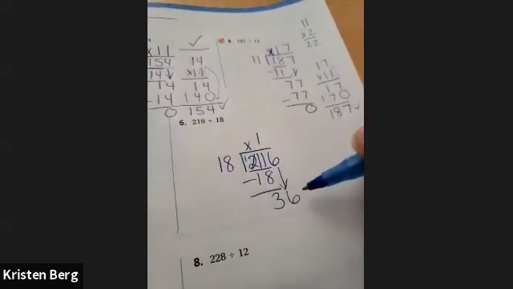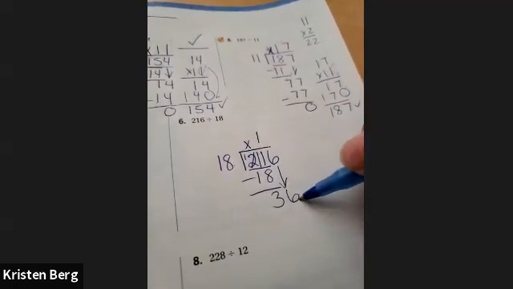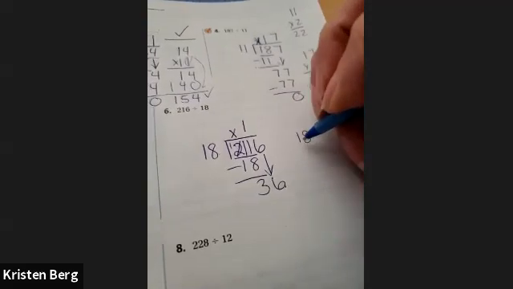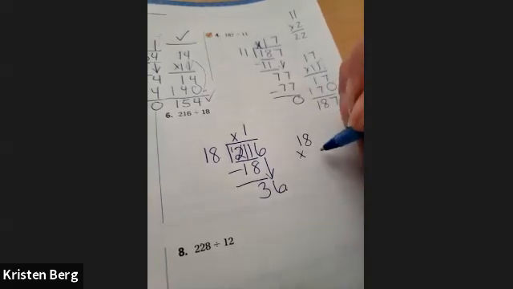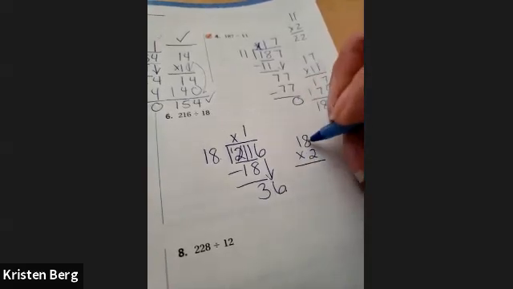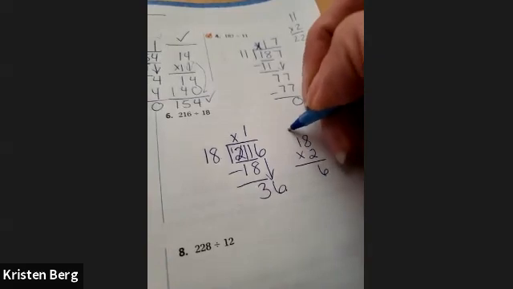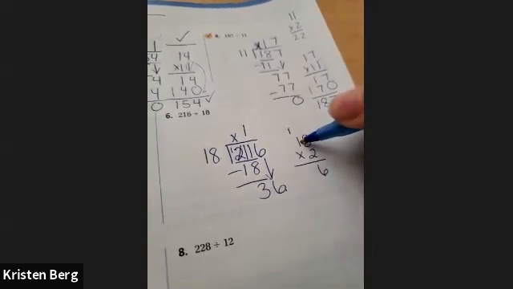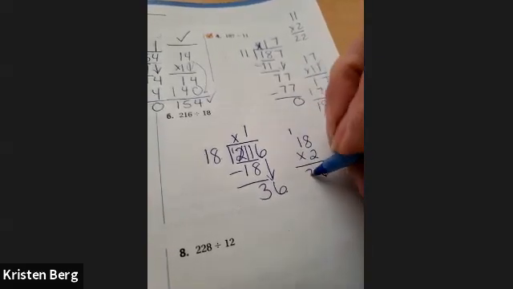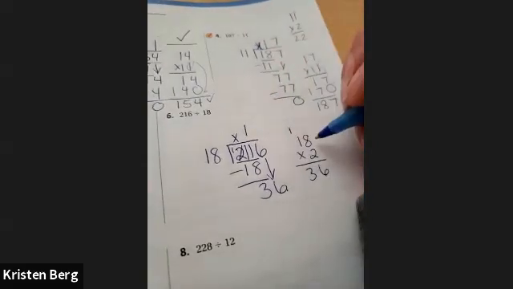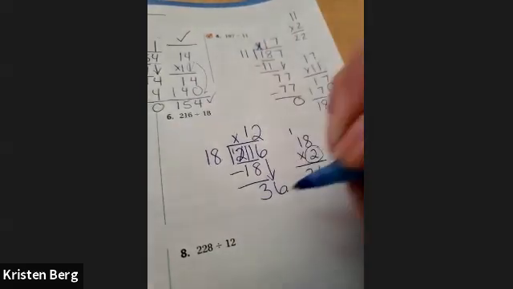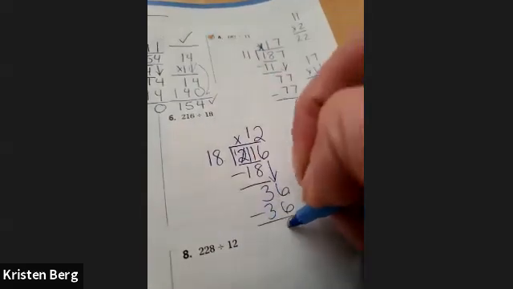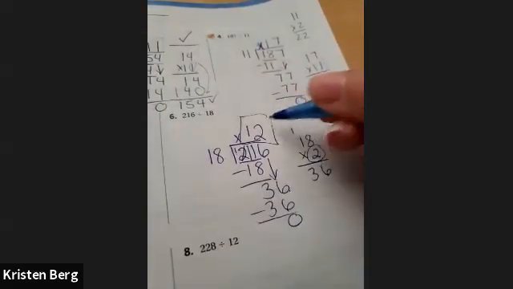Now, how many 18s can go into 36? Well, you could always guess and check. I'm going to just go up one more. I already know what 18 times 1 is. I'm going to try 18 times 2 and see what that comes out to be. 8 times 2 is 16. Carry your 1. 2 times 1 is 2, plus 1 is 3. So look at that. It did work out. And so 18 can go into 36 2 times, and it comes out to be exactly 36 with nothing remaining. So my quotient to that is 12.